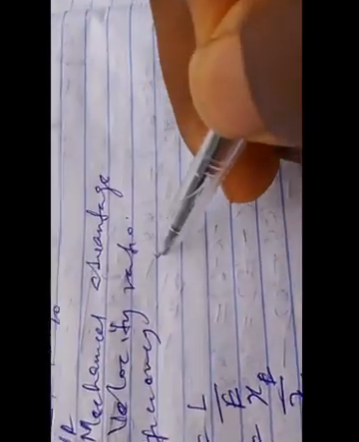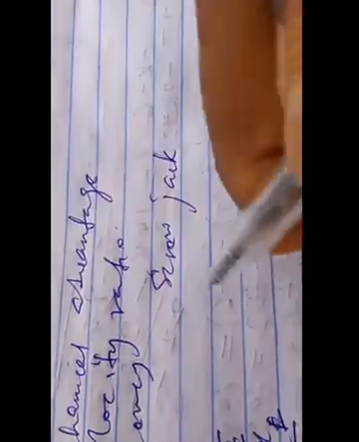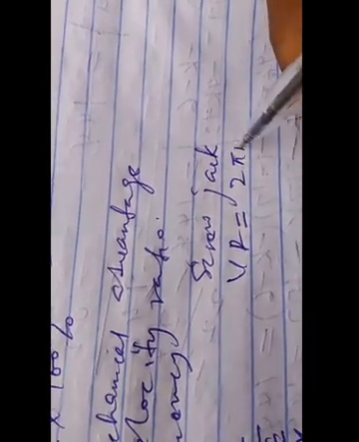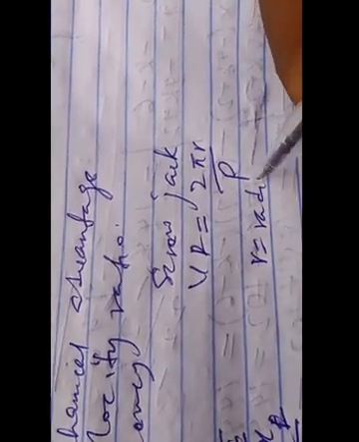We have the screw jack. For the screw jack, the velocity ratio is equal to 2 pi r over p, where r is radius and p is the pitch.